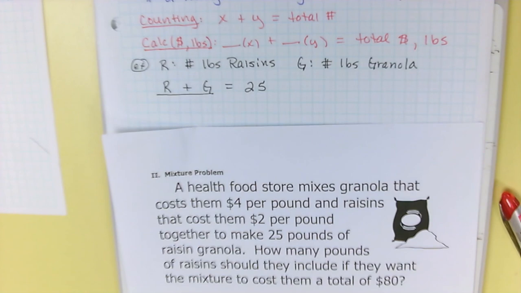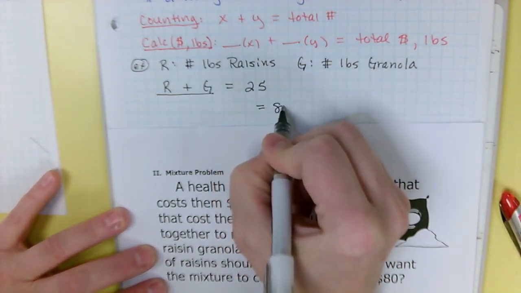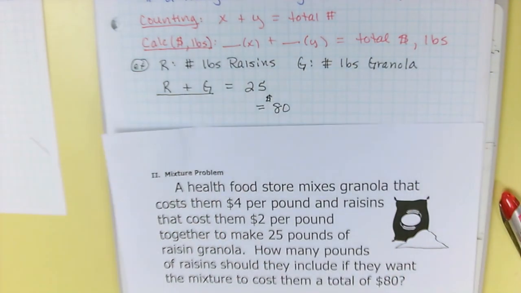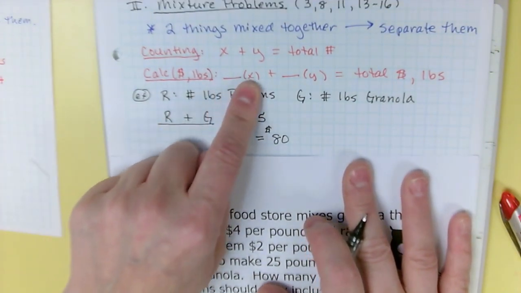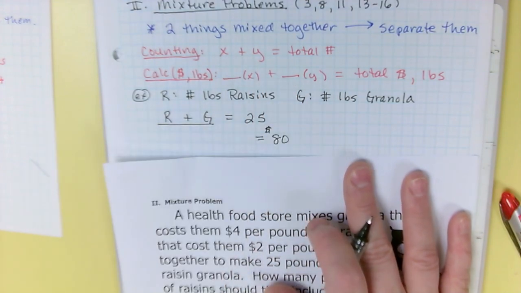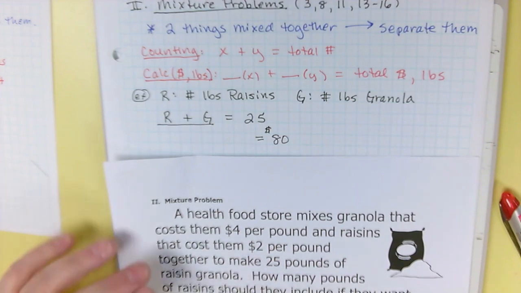Counting equation. Okay, second equation. How many pounds of raisins should they include if they want the mixture to cost them a total, there's that word, total of $80? So in the end, they want it to be $80. So this is where you're going to calculate, and remember the pattern, it's usually an amount times X plus an amount times Y. Okay, so raisins are $2 per pound.